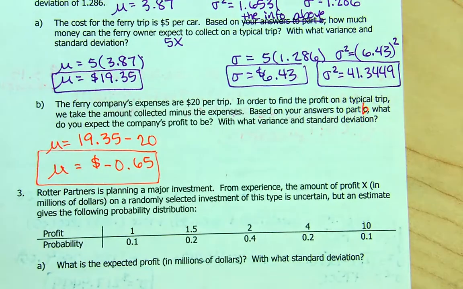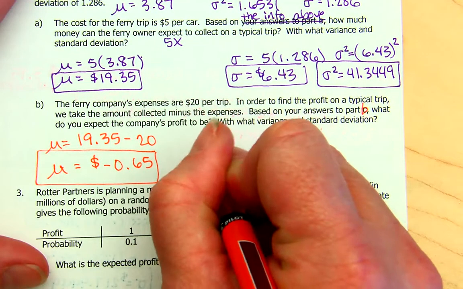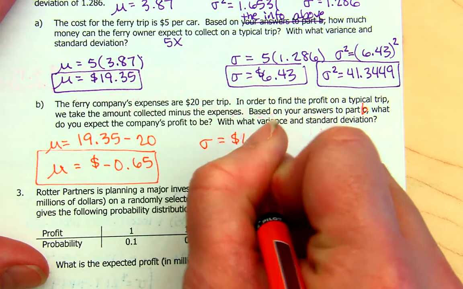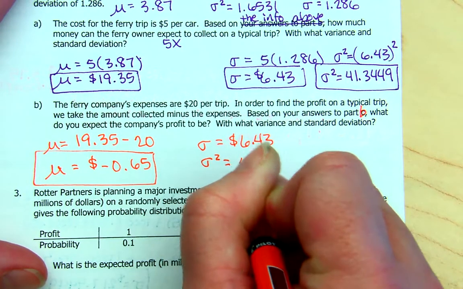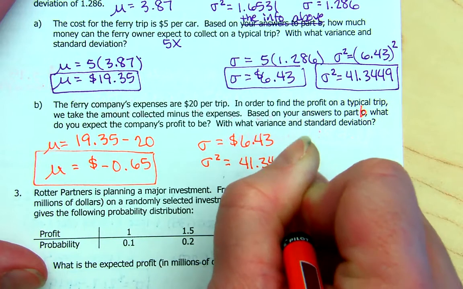The standard deviation and variance do not change. So my new standard deviation is still $6.43, and my variance is still $41.3449.